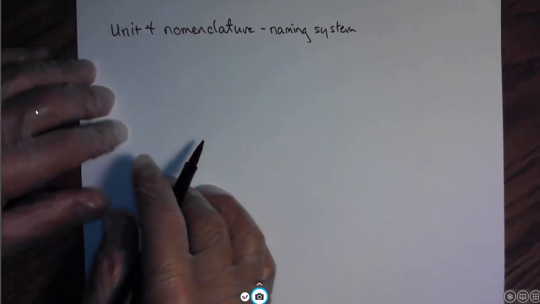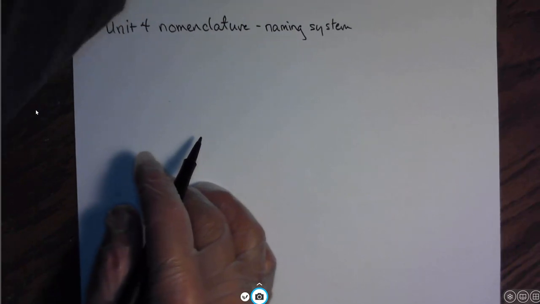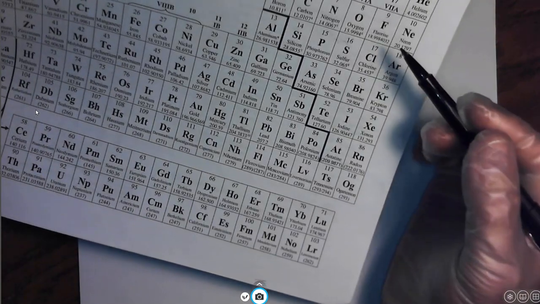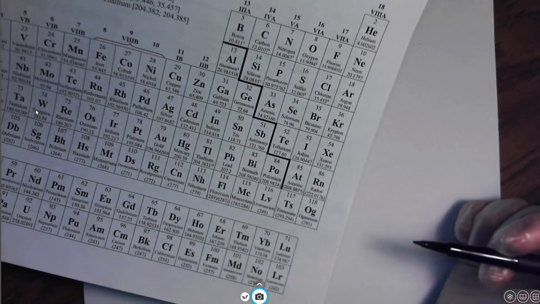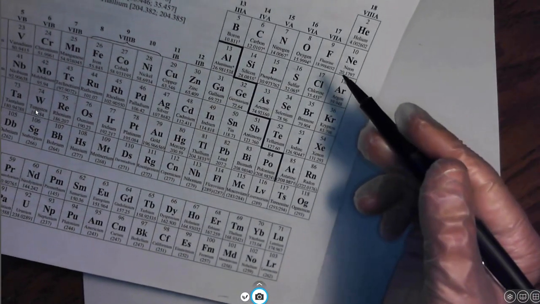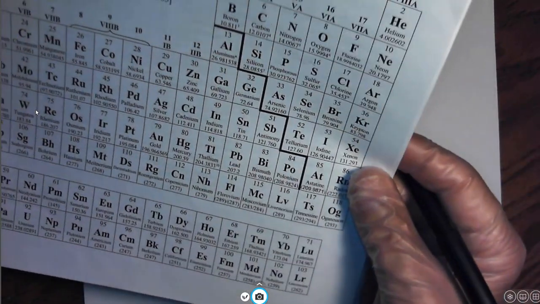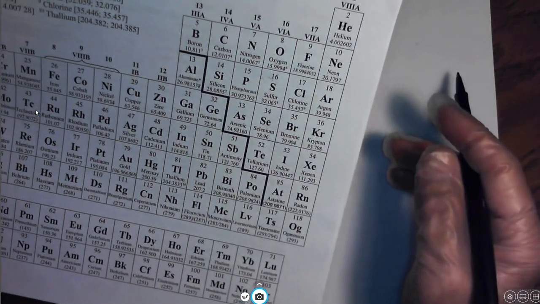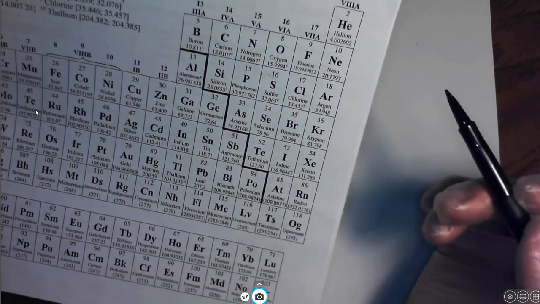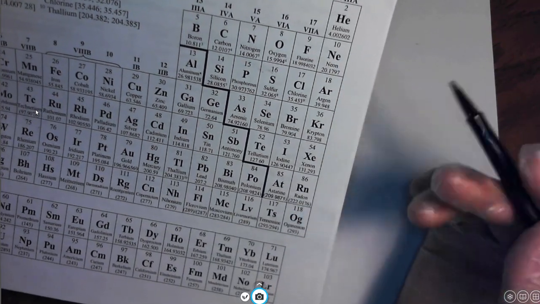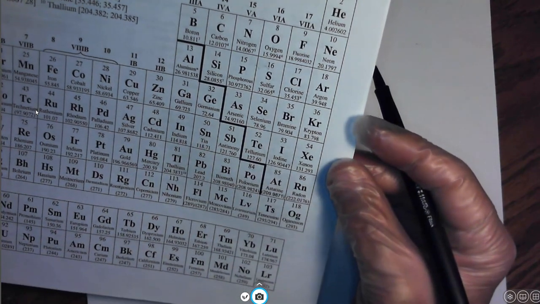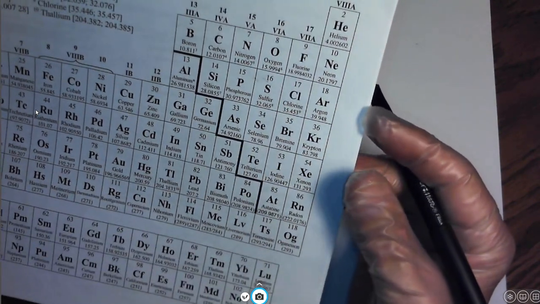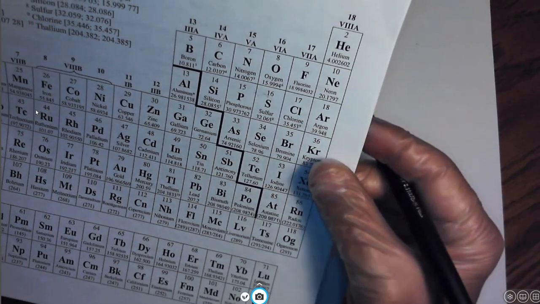Somebody pointed out in first period, and I had never really even thought about this before, all the halogens have an INE ending. So when you have an element name with an INE ending, that tells you right there that's a halogen. Except for helium, all the noble gases have an ON ending. So if you have an element name with ON on the end, that's probably a noble gas.